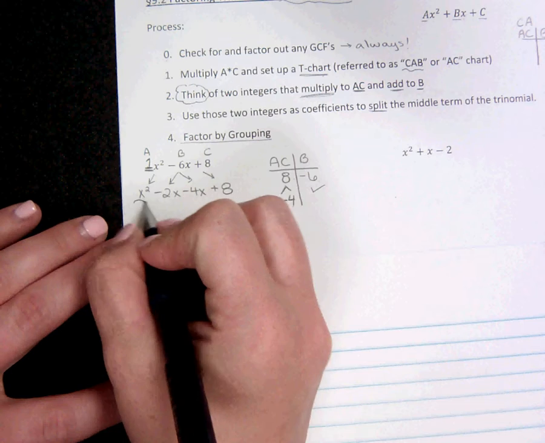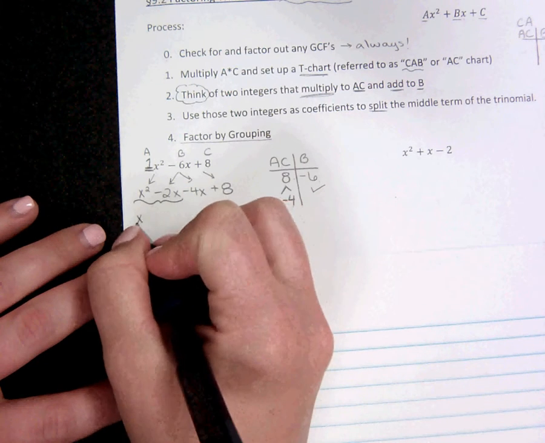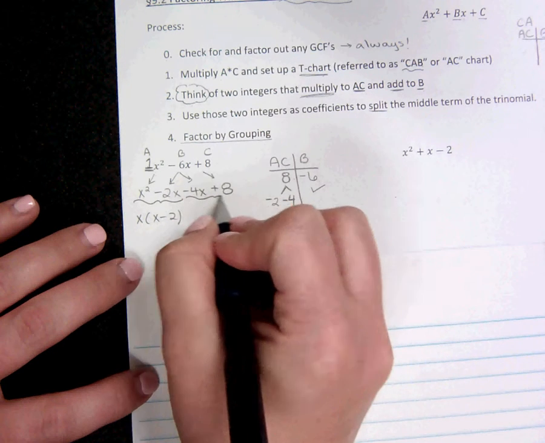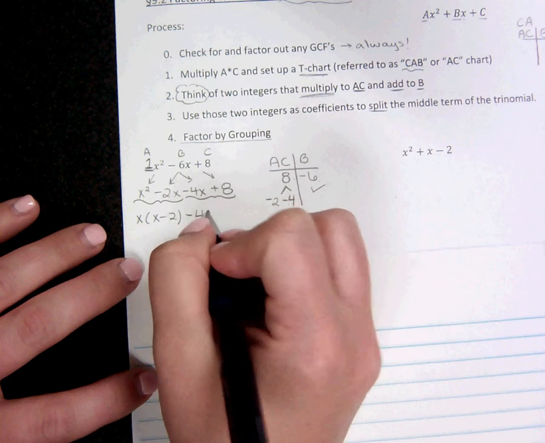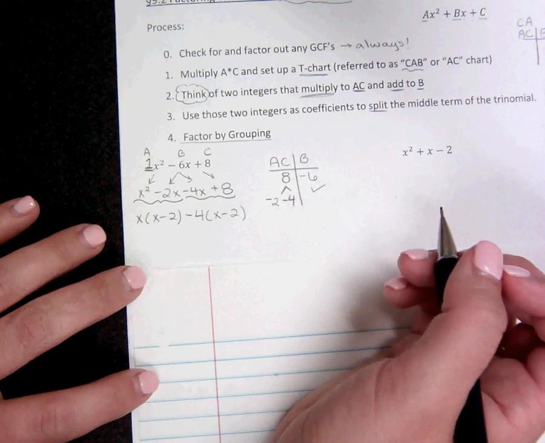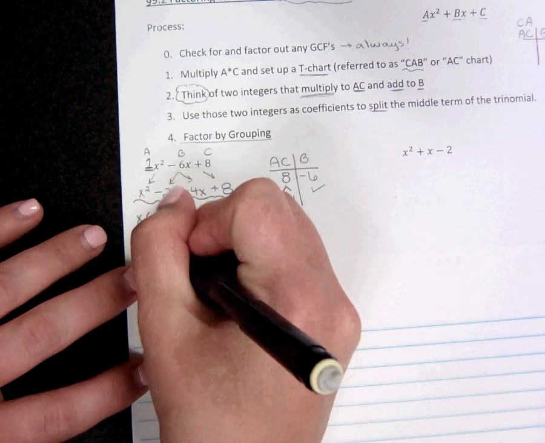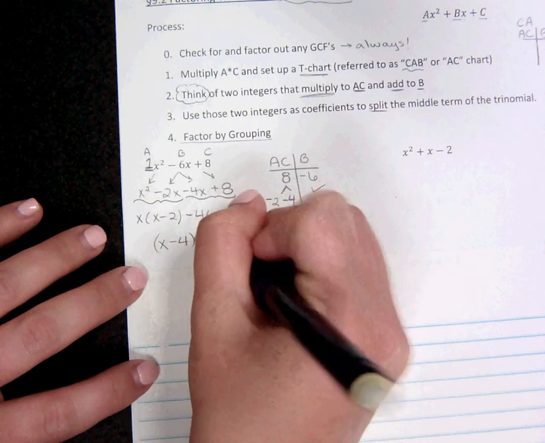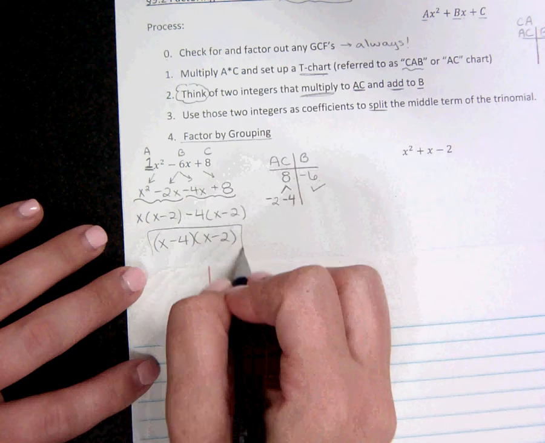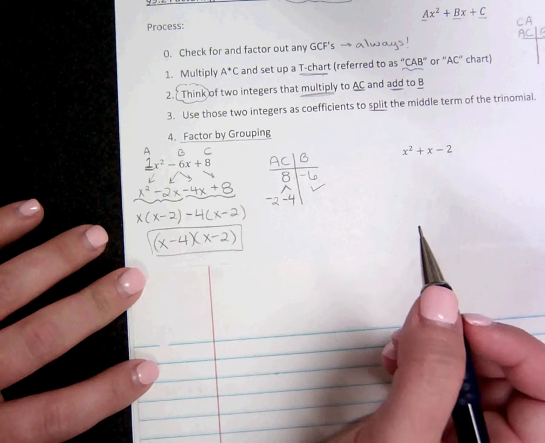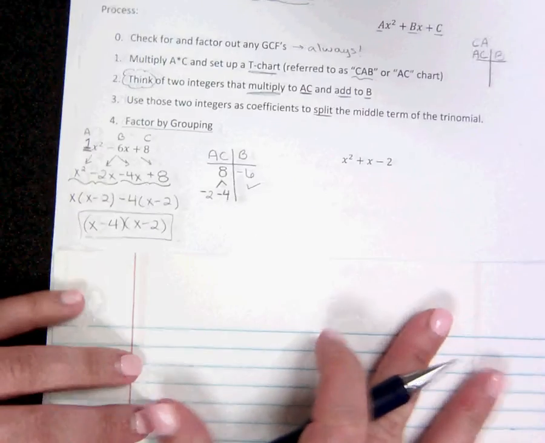So from here, we're going to look at the first 2 terms, take out what's common, and write the leftovers. Then we're going to look at the second 2 terms, take out what's common, and write the leftovers, which hopefully by now you're really, really good at. And then we'll reorganize these into back-to-back binomials. And if you've done this entire procedure correctly, when you FOIL these back together, you should get back to your original expression. So let's try that again.